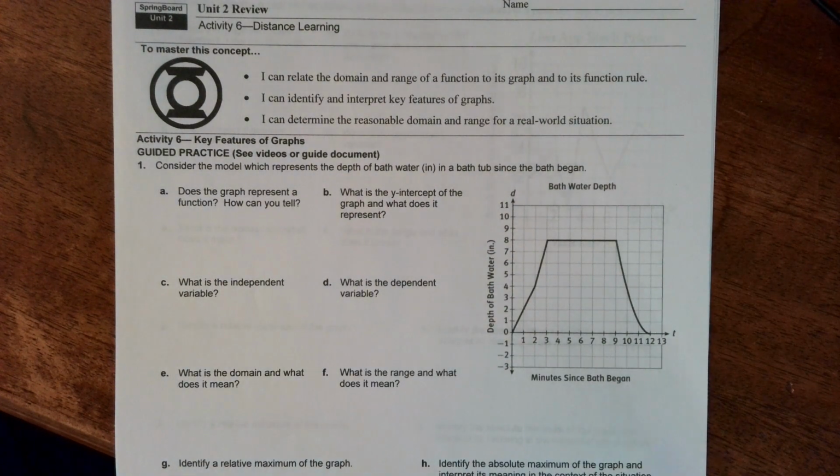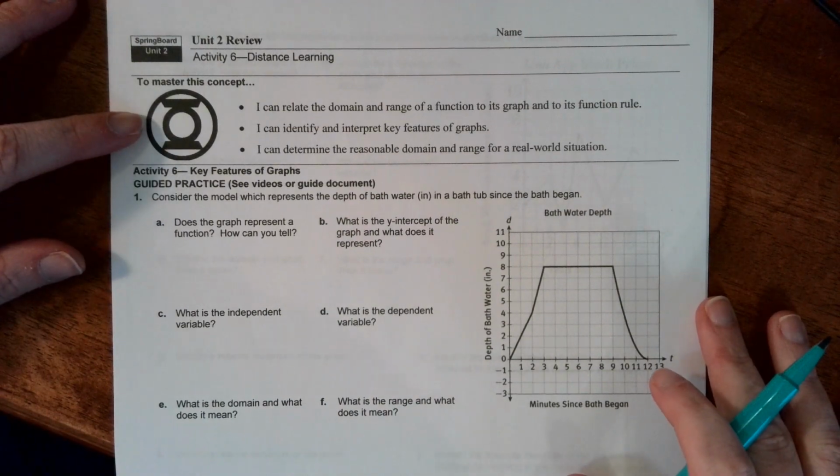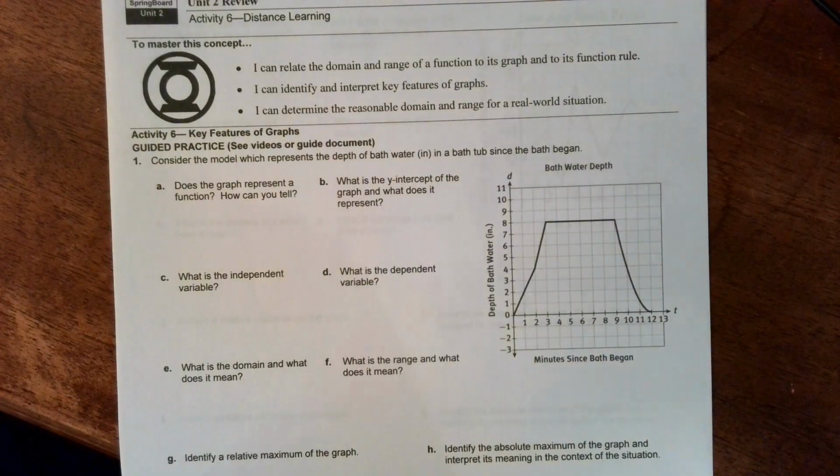We're going to start on Activity 6 of the Unit 2 review. It has the Green Lantern symbol, which is very special because that's my husband's favorite superhero, so yay.